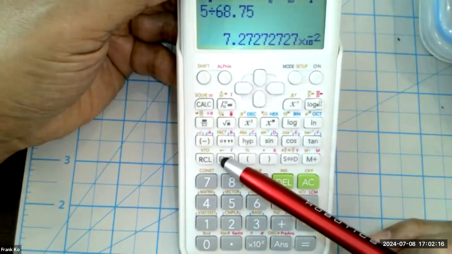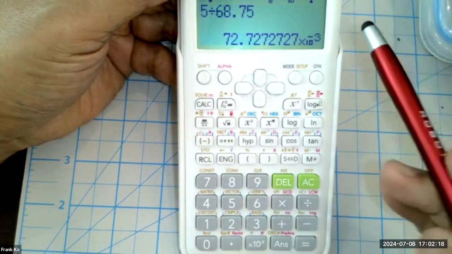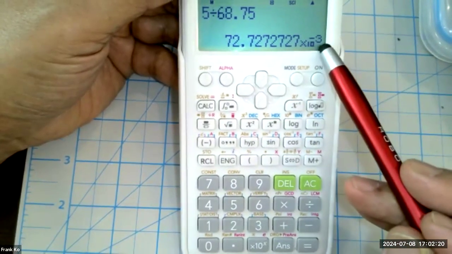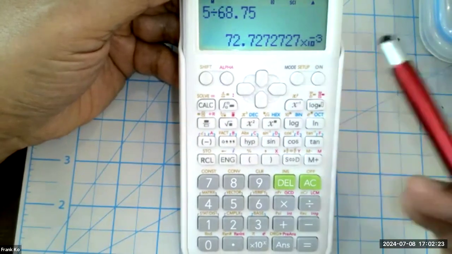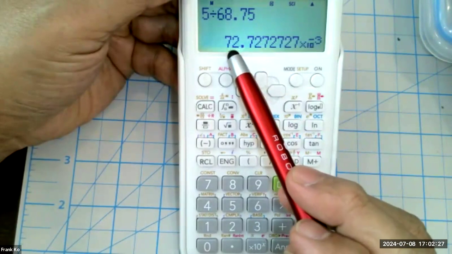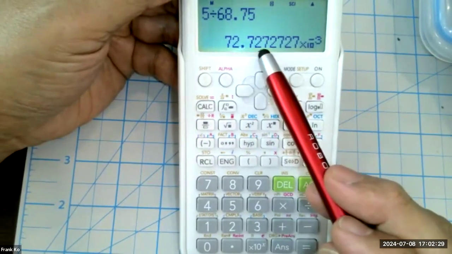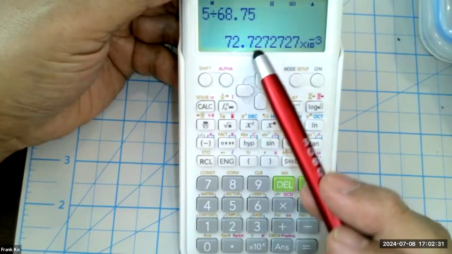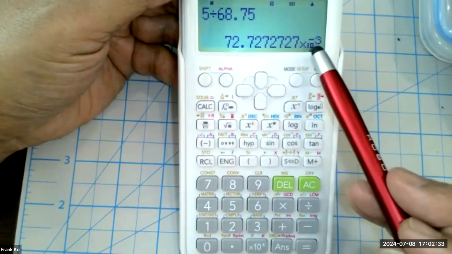You hit the engineering key. When you hit the engineering key, it shifts it to the appropriate 10 power -3 or -6 or whatever it should be. And this tells you have 72.73, remember the third digit rounds the second digit, 72.73 milliamps.